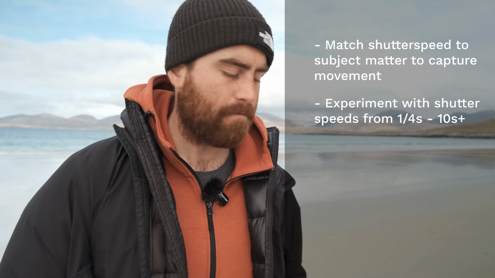Longer exposures do work, but it's just a case of experimentation. And that's really why ICM and some of this abstract photography can be so fun, because it's all about experimentation and just trying things out.